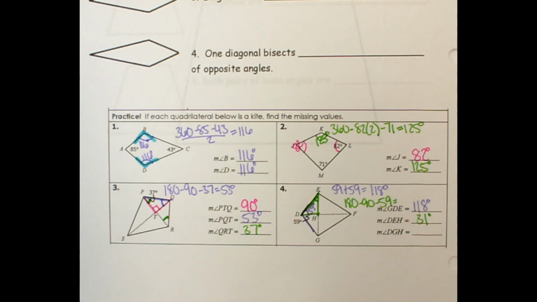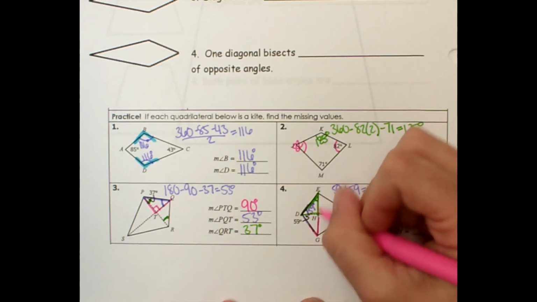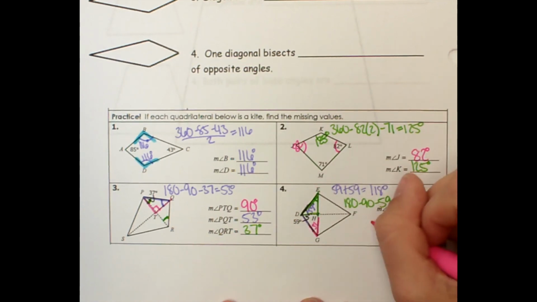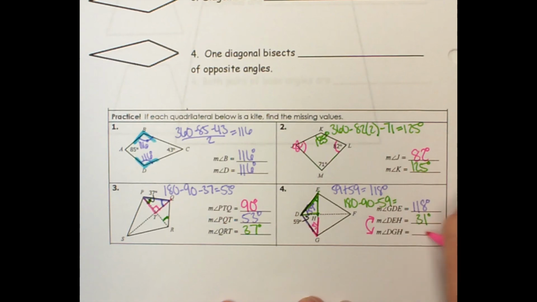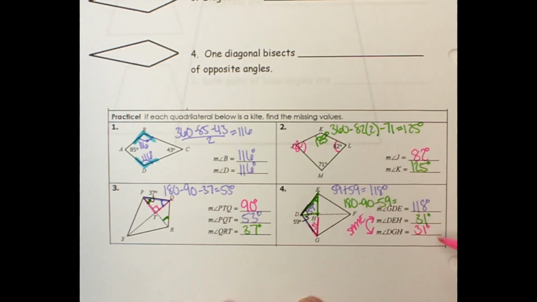Then lastly, it asks you DGH, so that's this angle right here. Remember, it's a reflection, so if this one up here is 31, then this one is 31. They're the same right here. They're the same. So then this angle is 31 degrees.